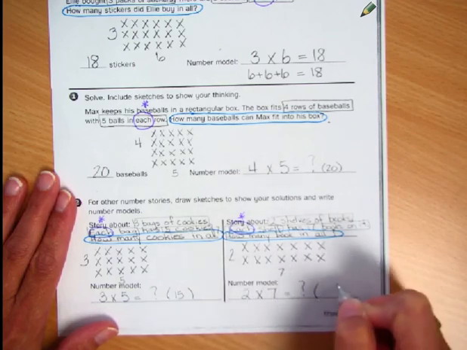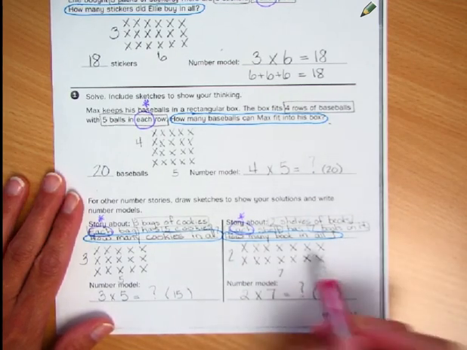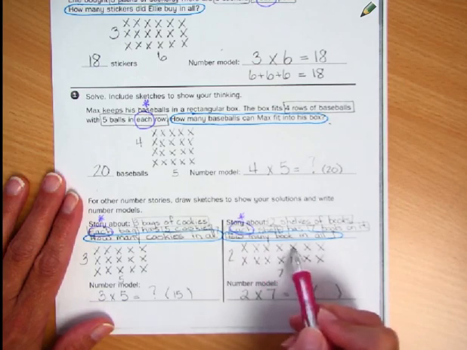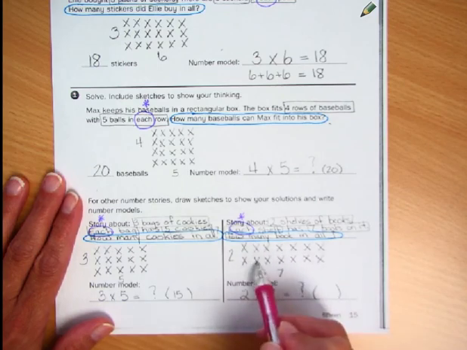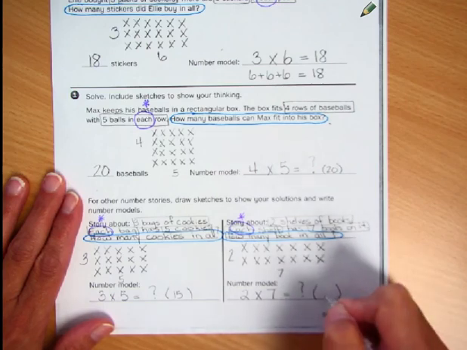And in parentheses, we'll leave that blank. Now let's go back and count those X's. 1, 2, 3, 4, 5, 6, 7, 8, 9, 10, 11, 12, 13, 14. So we have 14 books in all.